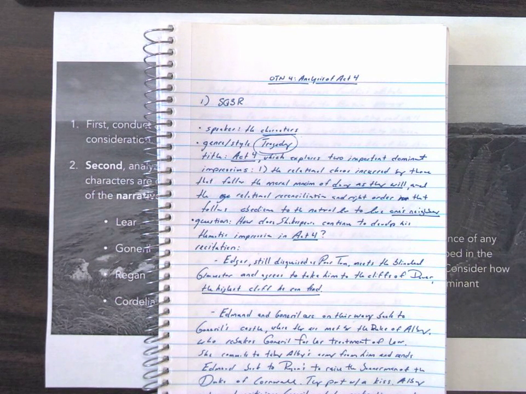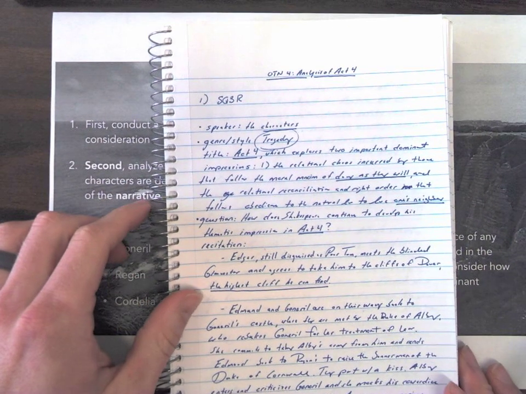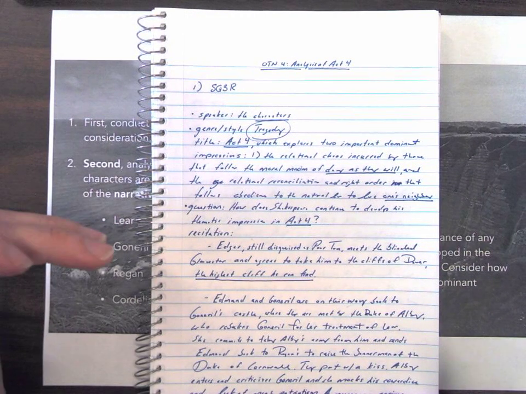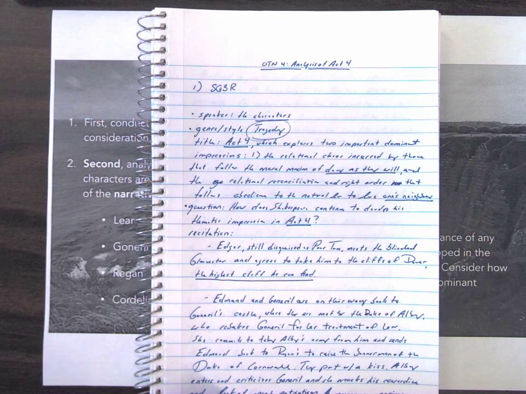Now basically, how does that relate to Lear and Gloucester's character arcs? Well, their disorder was their disordered understanding of the world, their disordered worldview, which is corrected by their suffering.